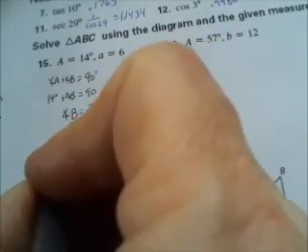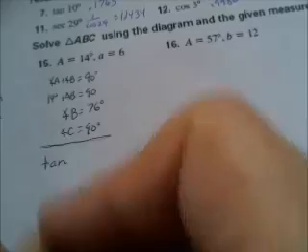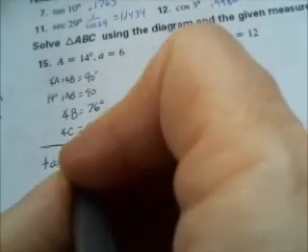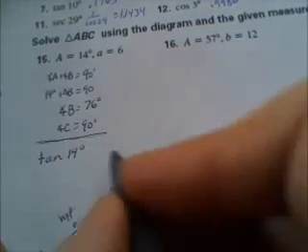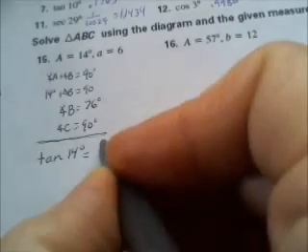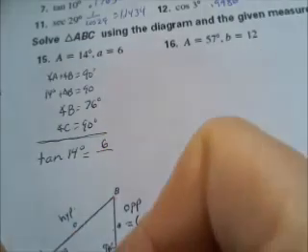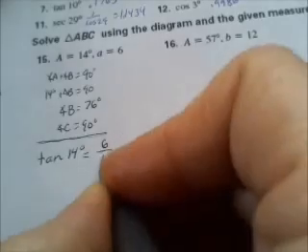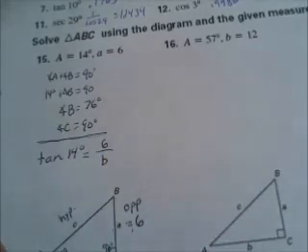So what we can write is that the tangent of angle A, which is 14 degrees, is equal to the opposite side divided by the adjacent side. We don't know what that is, but it's little b.